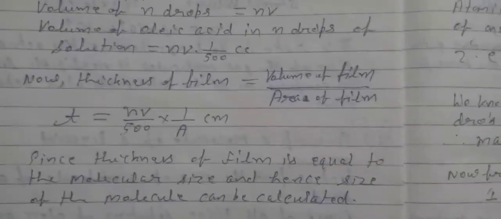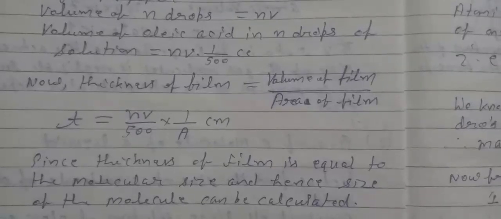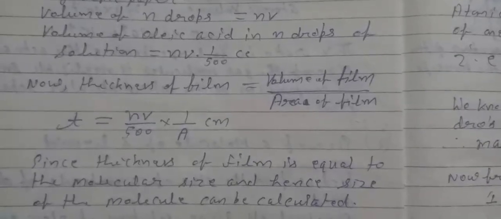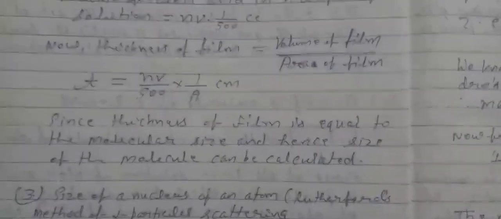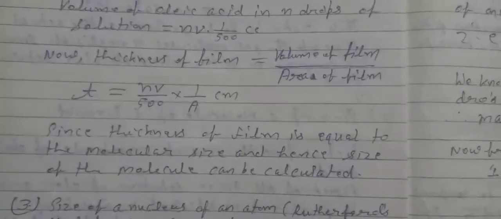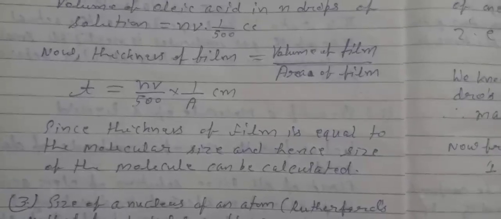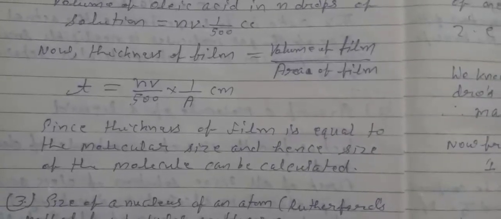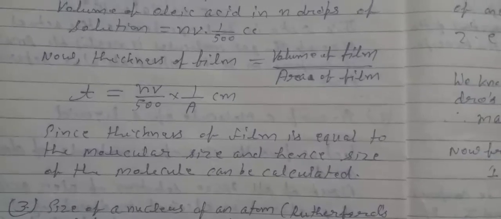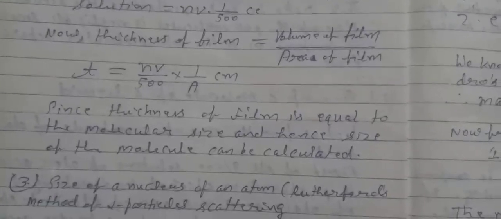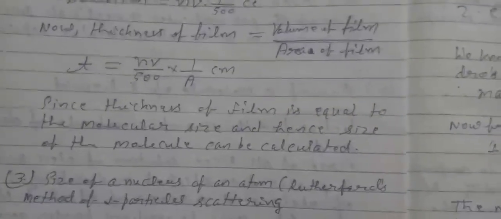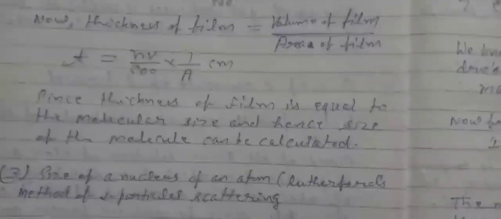Now the thickness of film equals volume of film by area of film. Hence the thickness of film T equals nV by 500 into 1 by A, in cm, where A is the area of film. Since the thickness of film is equal to the molecular size, the size of the molecules can be calculated.